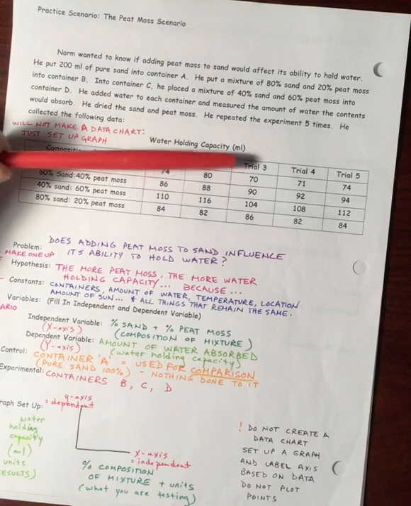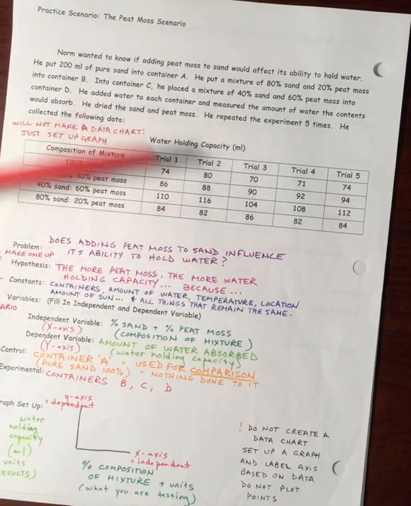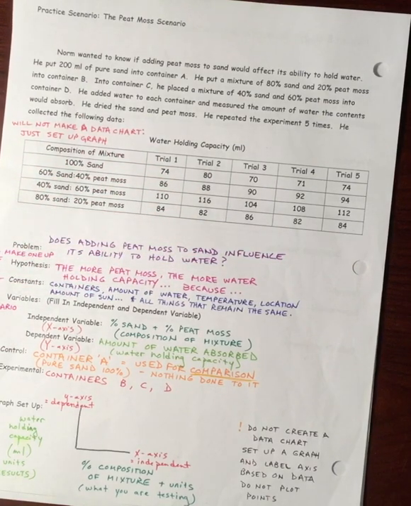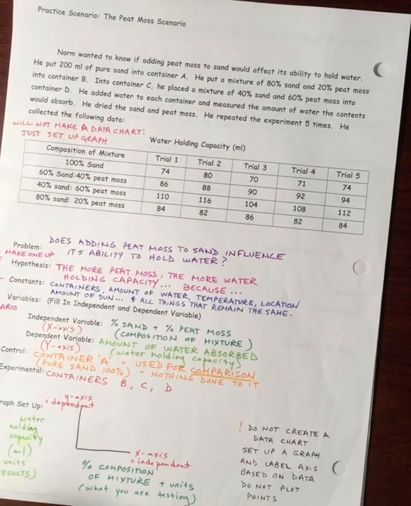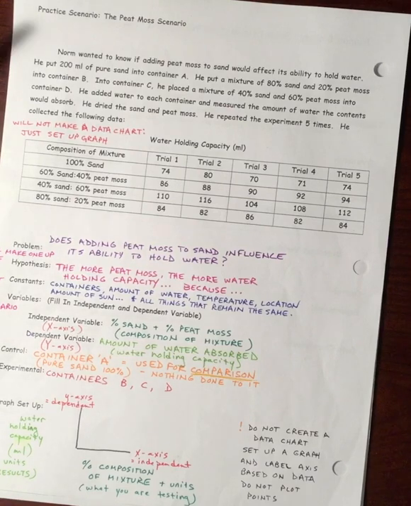Notice that all my trial numbers are listed there and everything's filled in, so whoever's looking at your data knows exactly what they're looking at. It's listed in milliliters, so I'll make sure those units are there. Remember, your y-axis is just the results of what you have on that x-axis. You're going to see five more little scenarios like this, and you fill them in the same way. When you get down to that graph setup, once again, I do not want you to plot points. You're just telling me what the X and Y axis may look like on that particular one.